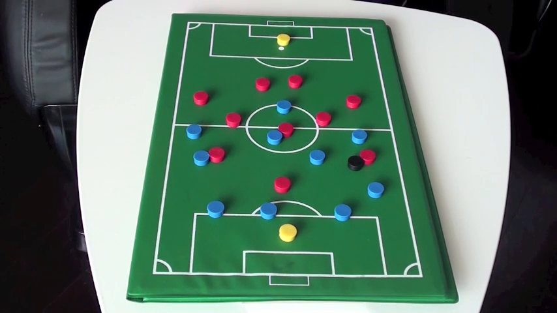In this player analysis, I want to take a look at Eden Hazard of Chelsea and Belgium. Very creative player, very explosive, dynamic player, especially in the attacking third, and someone you can learn a lot from. So let's get into it right away.